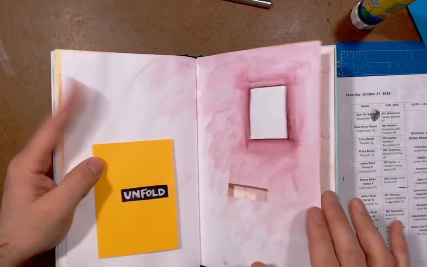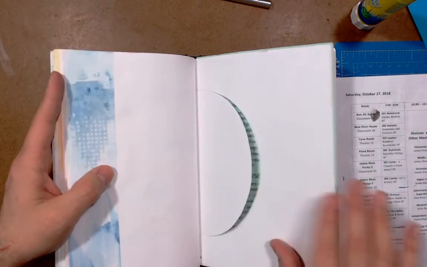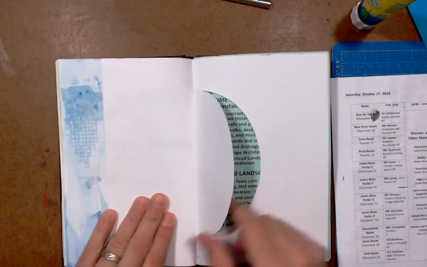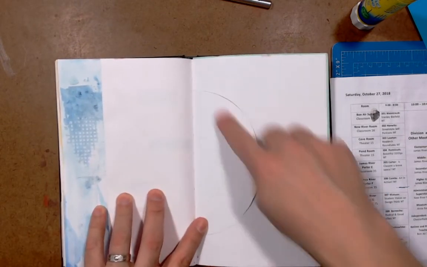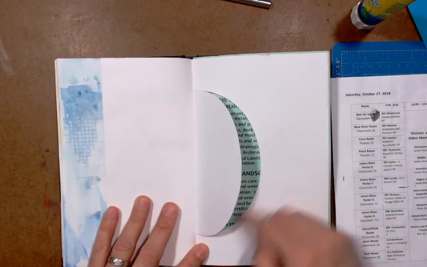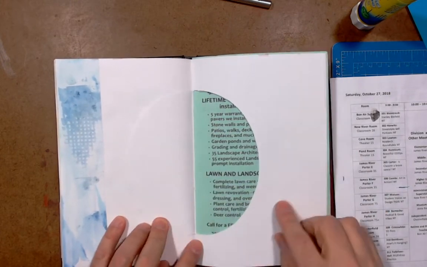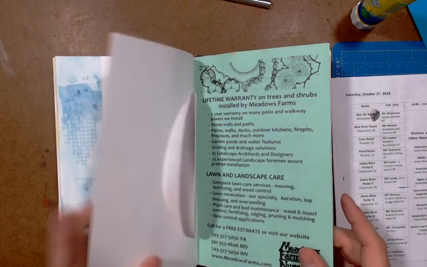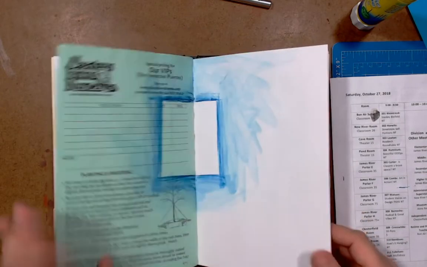Maybe this is one where I do. So I want to do a door like this. All right, so what I do is I need to find a space where I can cut, and this is just sort of a circle shape, but we can do any kind of shape that we want. And so that's what I'm kind of looking for right now.